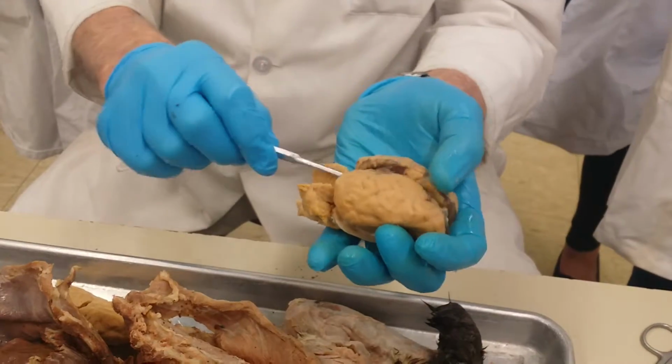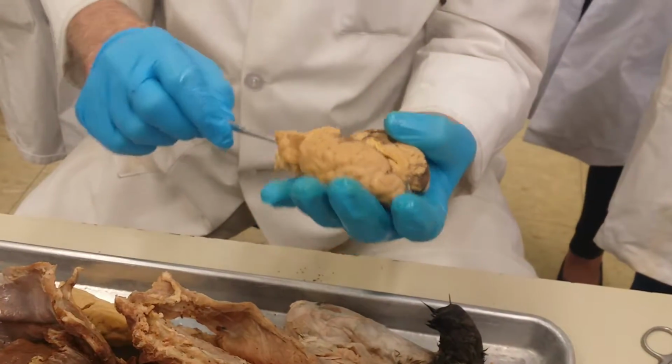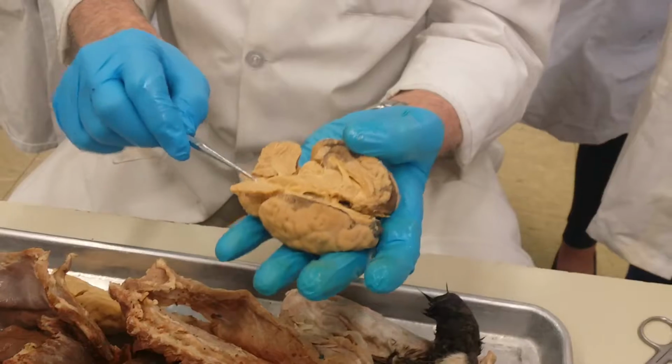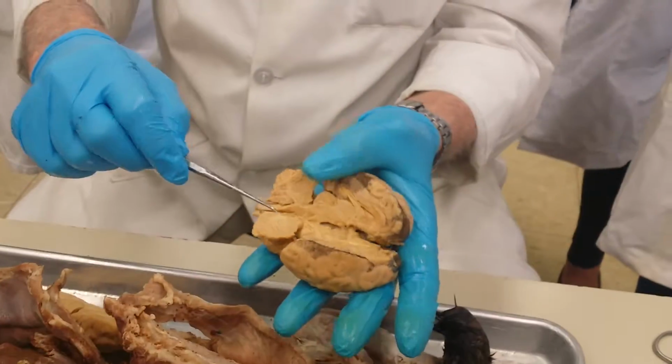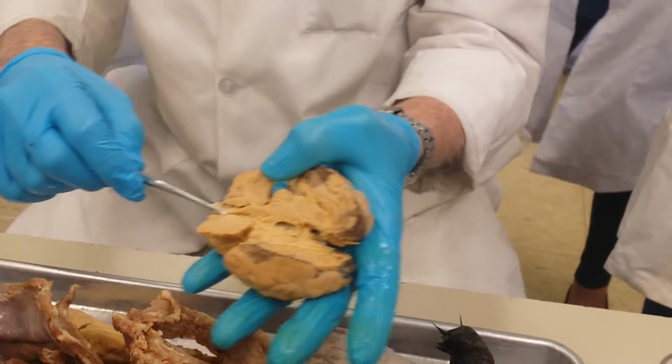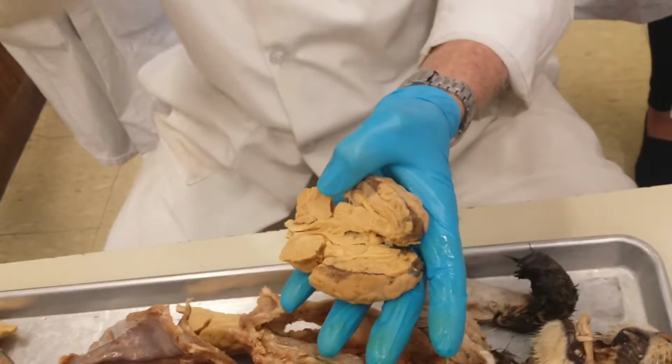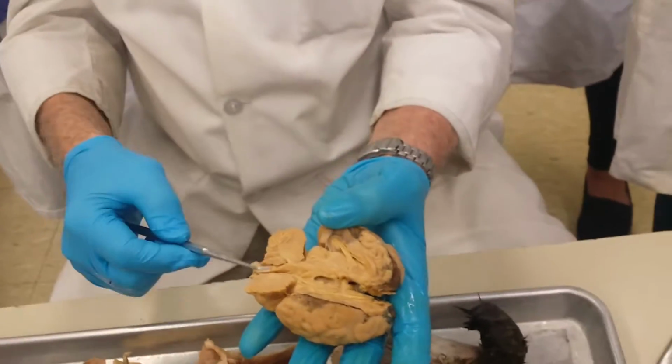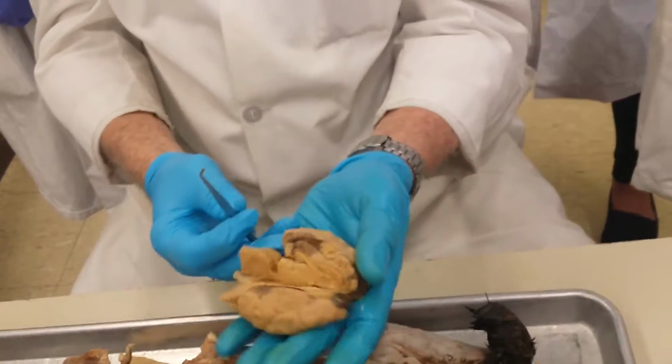In the middle, you have the third ventricle, and down here underneath the cerebellum, you have the fourth ventricle. This space here is the fourth ventricle. I don't even think ventricles are on that list, but since you had it, you can actually see it.